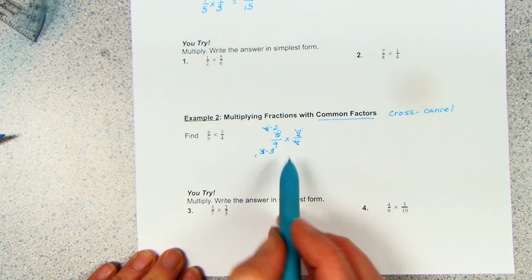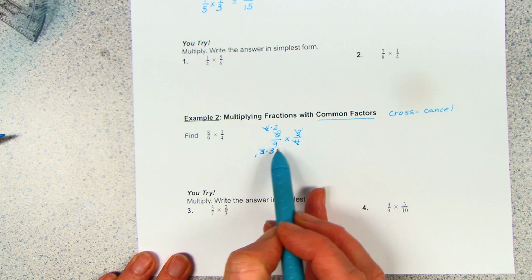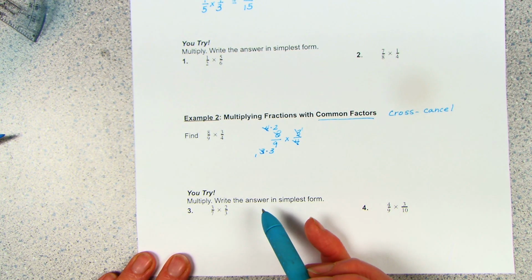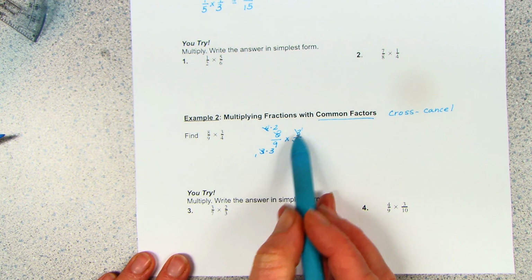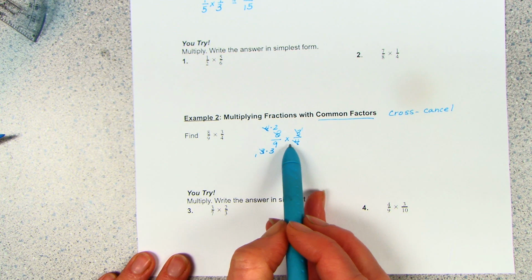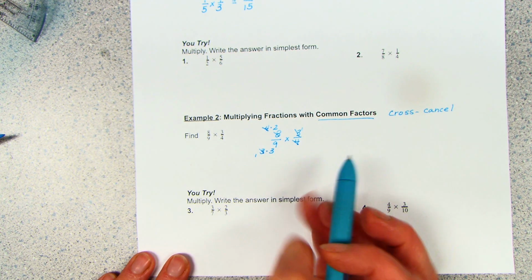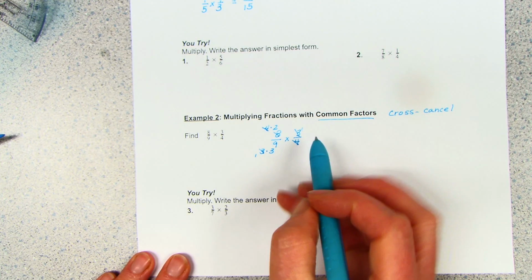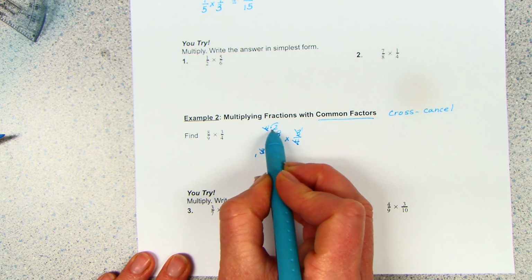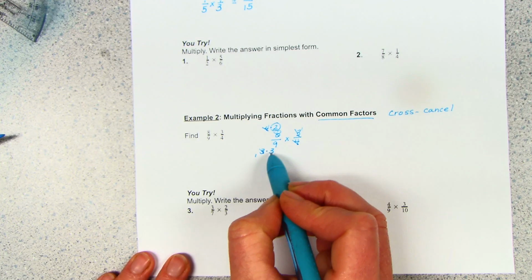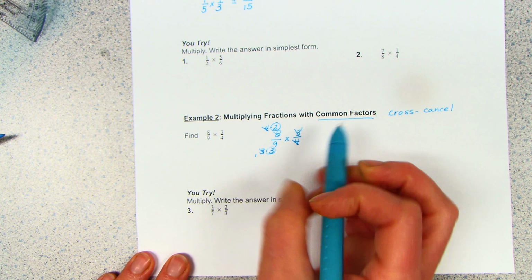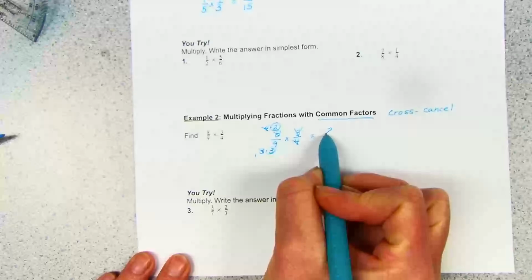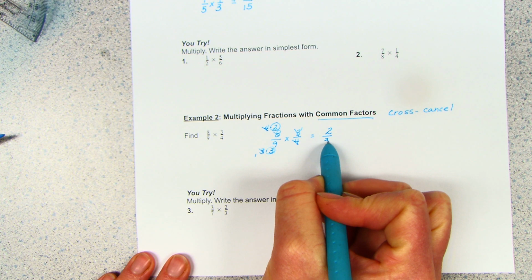Think about what that means. If you have 3 in a numerator and 3 in the denominator, that's the same as having 3 over 3, which is the same as 1. So they will cancel out. Same with the 4s. 4 over 4 is the same as 1. So you can cancel those out because when you multiply by 1, it doesn't change the number. And then all that's left is 2 here and 3 here, and everything else is gone. So my answer is 2/3.